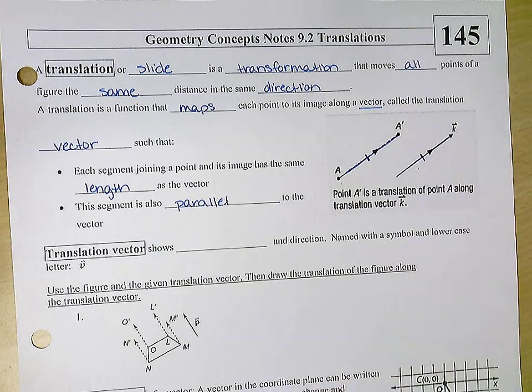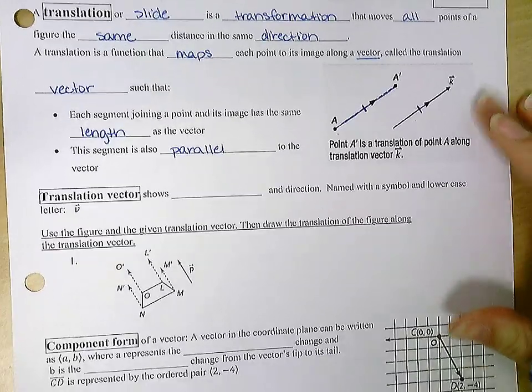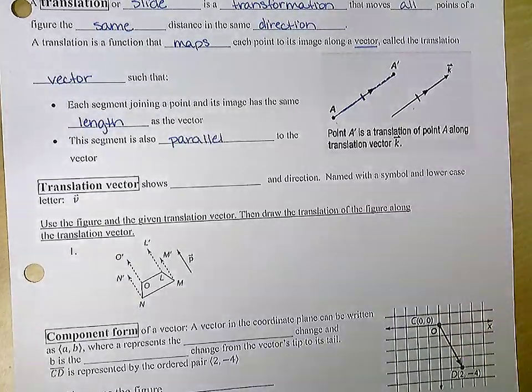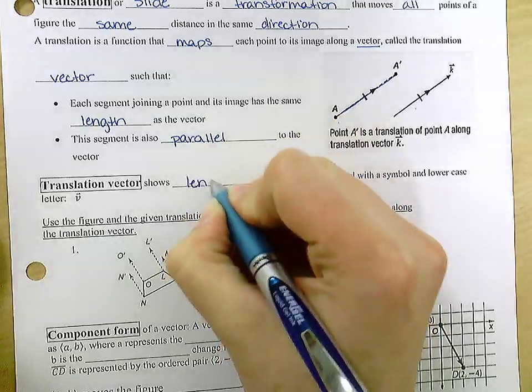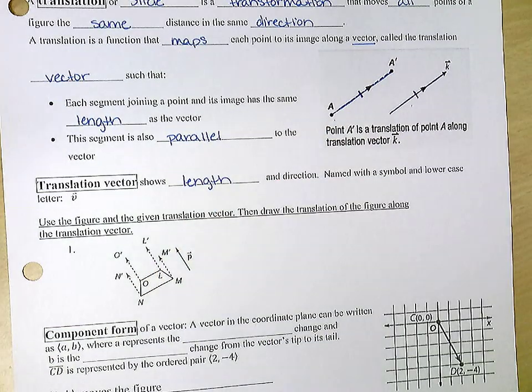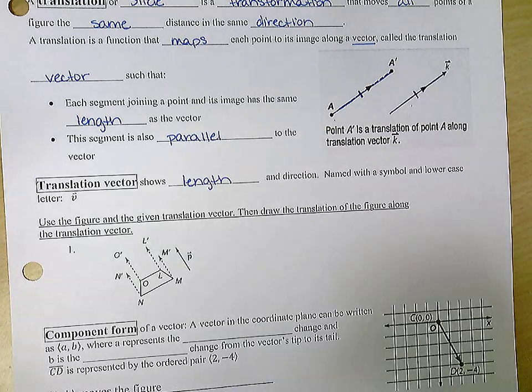If they weren't, that means your vector would be going in the opposite direction as your segment. So your segment has to go in the same direction. That's why they are parallel to each other. So a translation vector shows length and direction and is named with a symbol in lowercase letters. The example they have here is vector v.